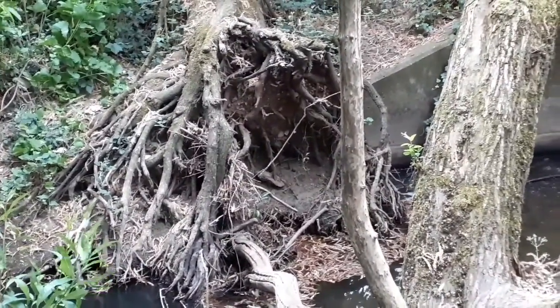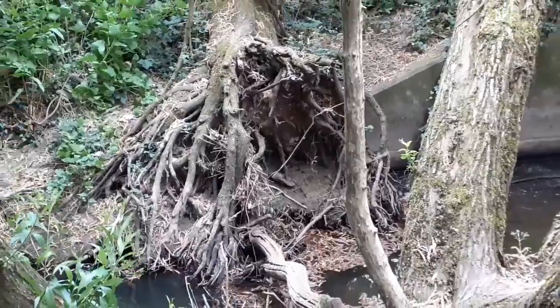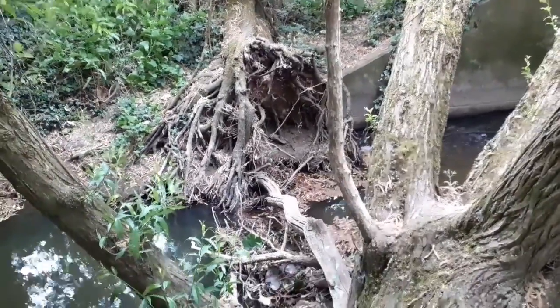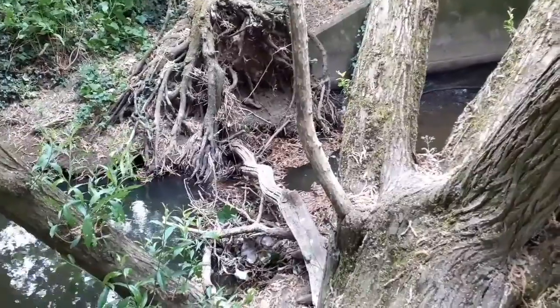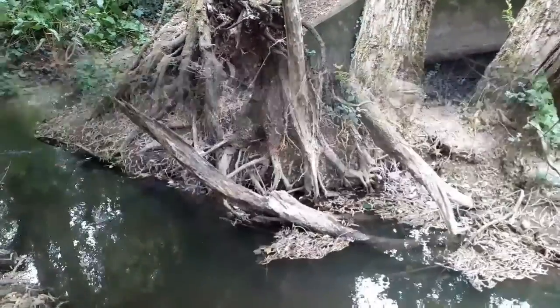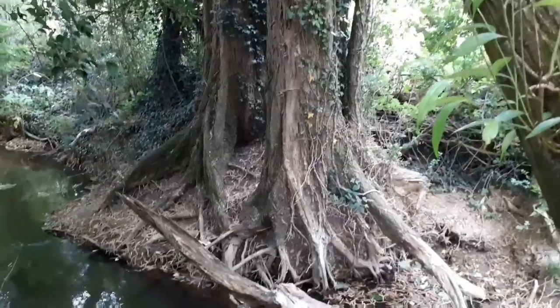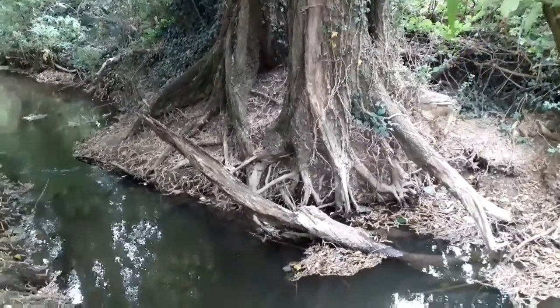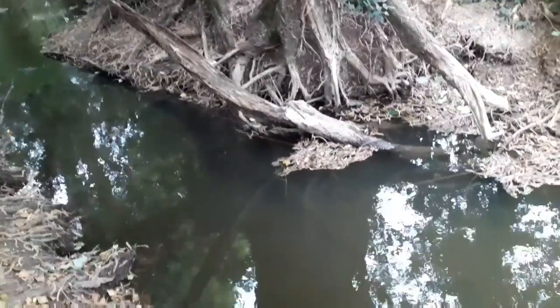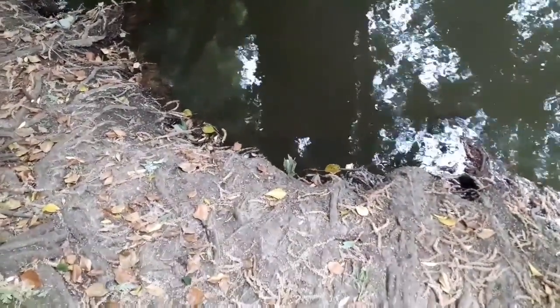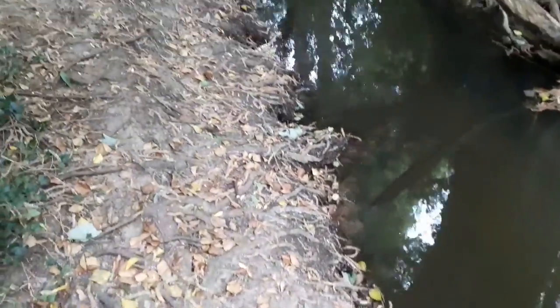Look at the roots of this big tree, children, where the tree started to fall and the water has washed all the soil away. See where the tree trunks grow right down to the water, and even on this side of the river, look. The roots have been washed away.